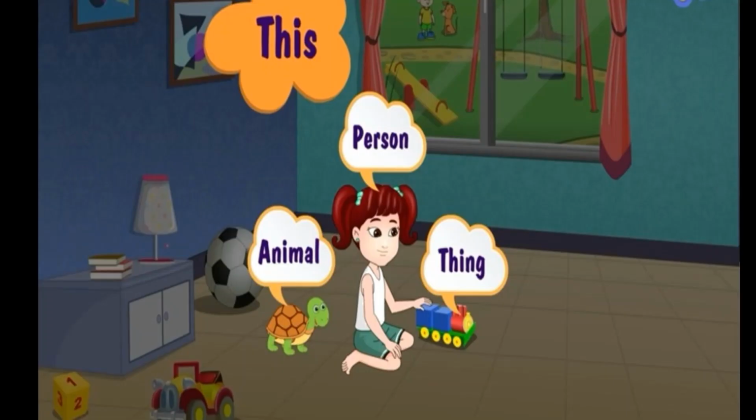Now, look at this picture. Let's try to make some sentences. This is a turtle. This is a girl. This is a toy train.